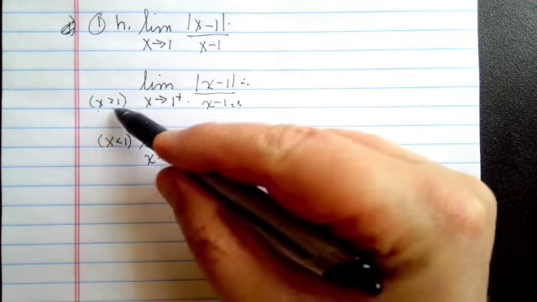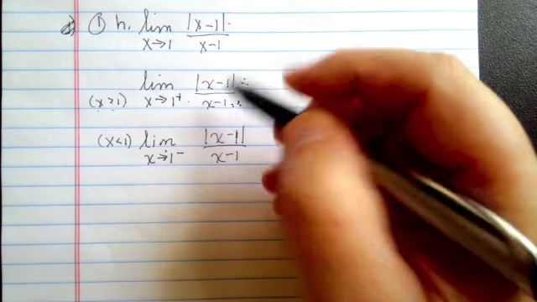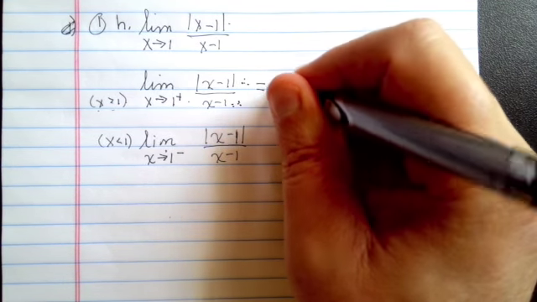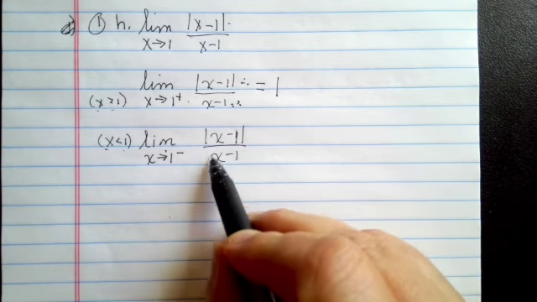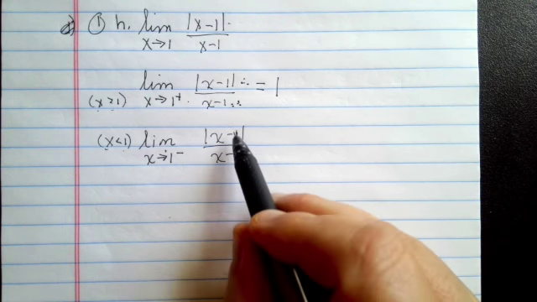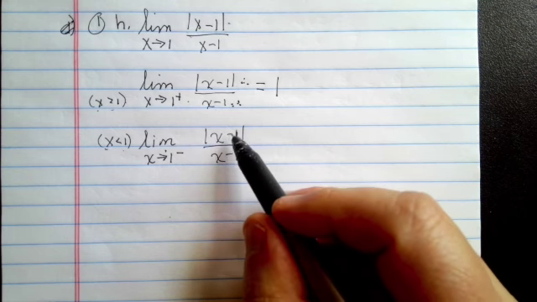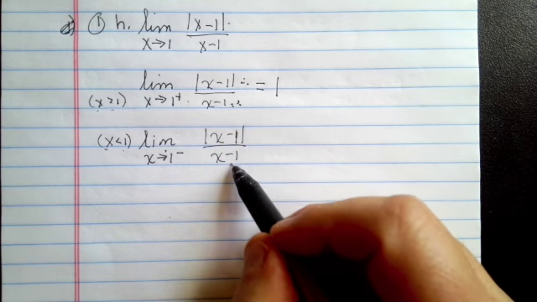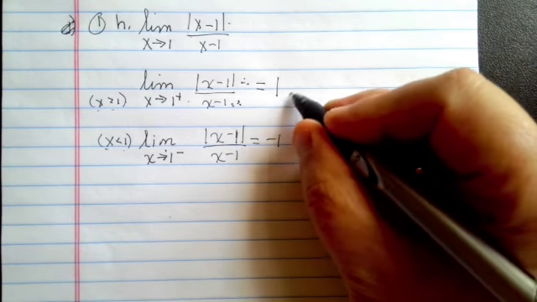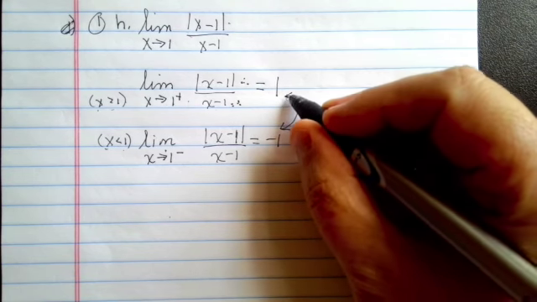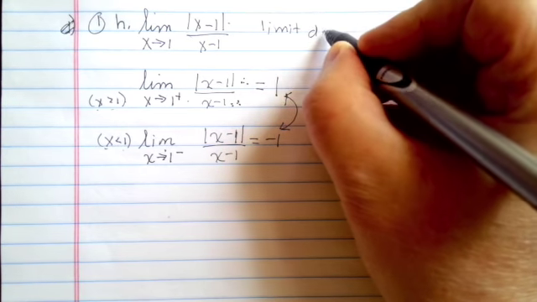Well, if x is bigger than 1, the numerator and denominator will both be positive and they'll be equal, and that quotient will be 1. Now, in the case where x is less than 1, x minus 1 is going to be negative. The numerator is still positive. The only difference between the numerator and the denominator is that this is the positive version of this negative number. When you divide, the result is negative 1. Since these do not match, this limit does not exist.